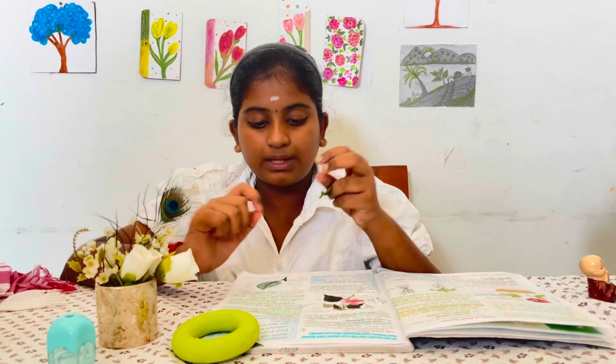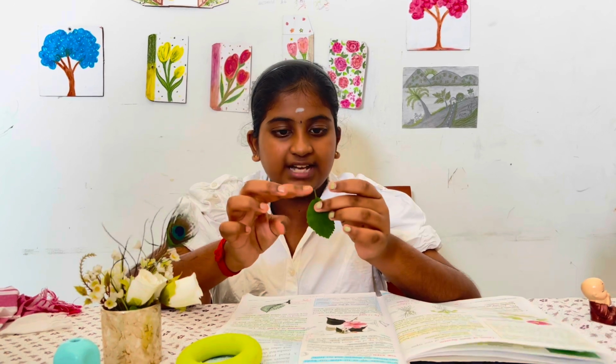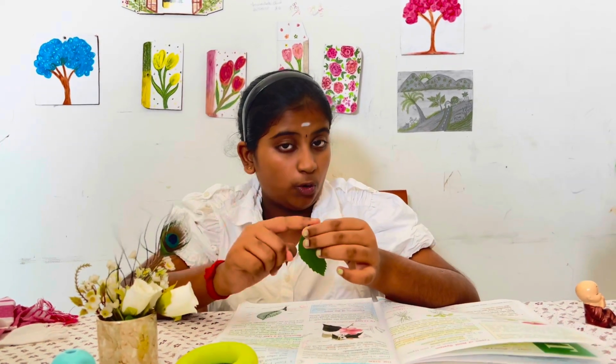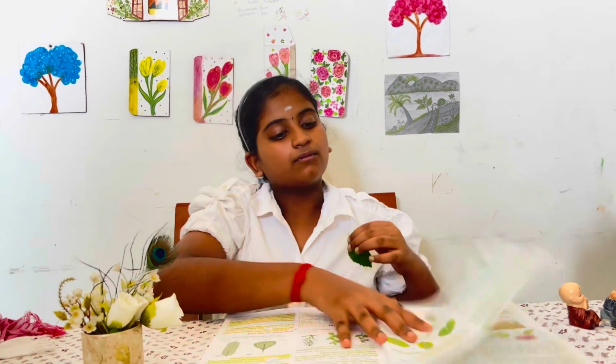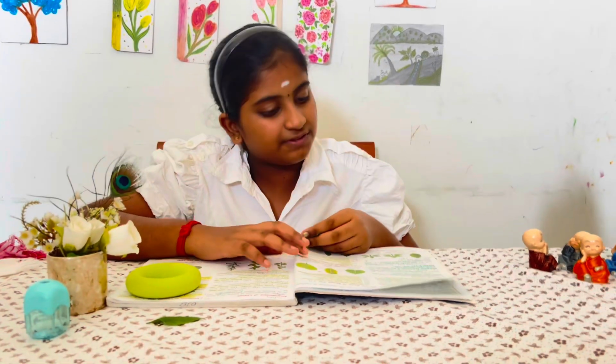Structure of the leaf. The petiole. The petiole is the stalk-like structure that is attached to the stem, arising from the node. Without the petiole, there are a few leaves present. Those leaves are known as sessile leaves.